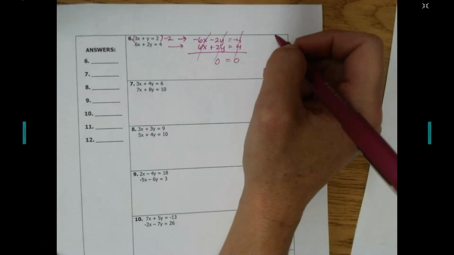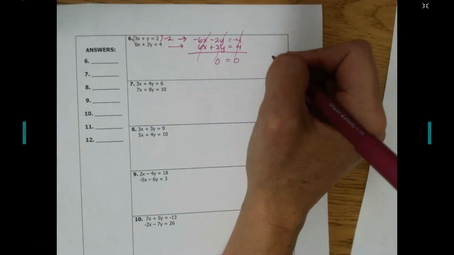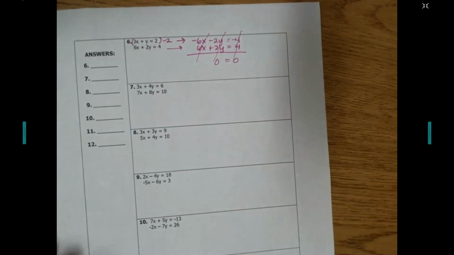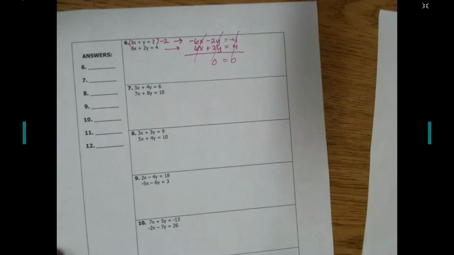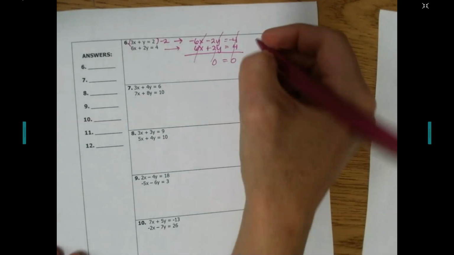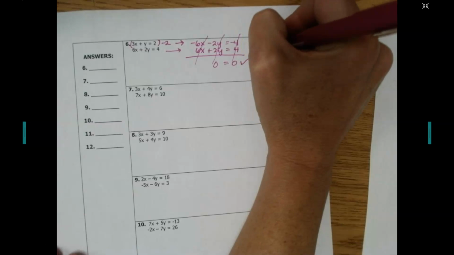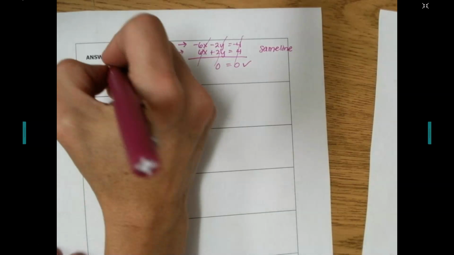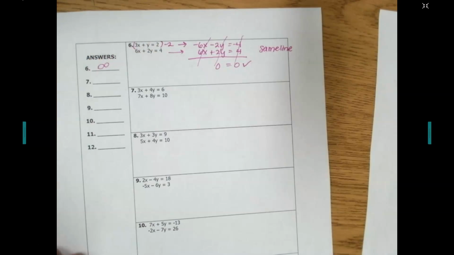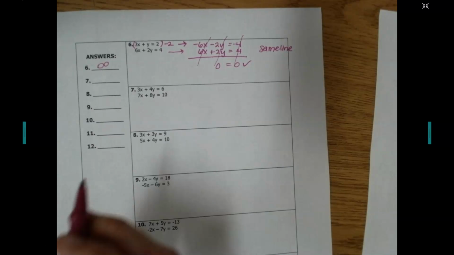So guess what? Just like all the other ways of solving systems, there are 2 exceptions to what normally happens. Normally, when we solve these out, I end up with nice points as my answers. But every now and then, I might either get the same line or parallel lines. Again, if it gives me a true statement, that means these were the same line. That means every point along that line is a solution, and that means there's an infinite number of solutions. Okay? All right, let's look at the next one.